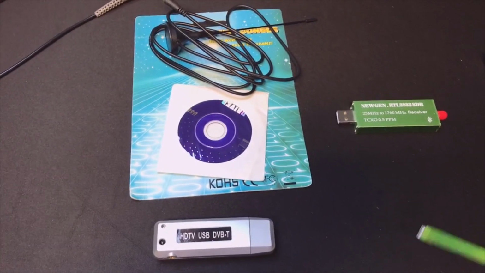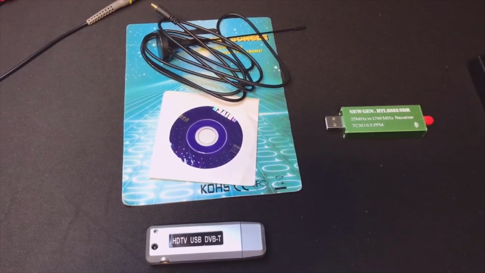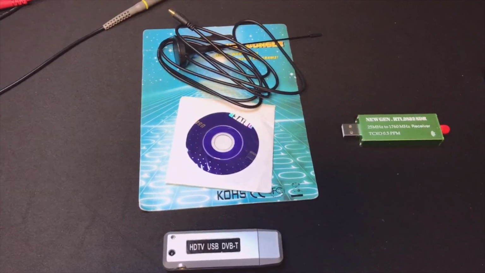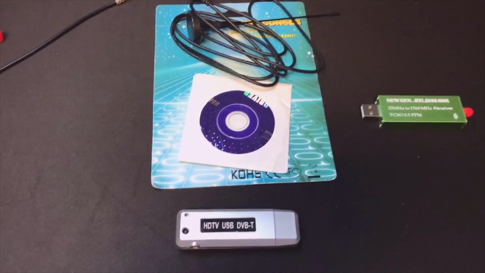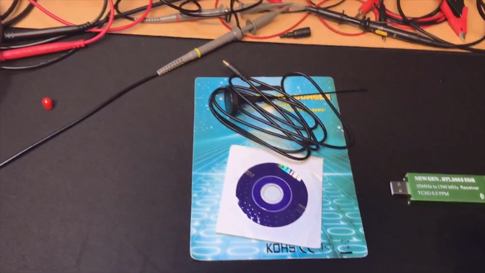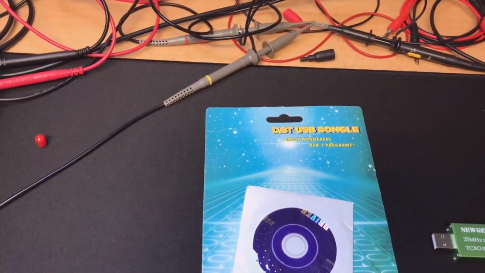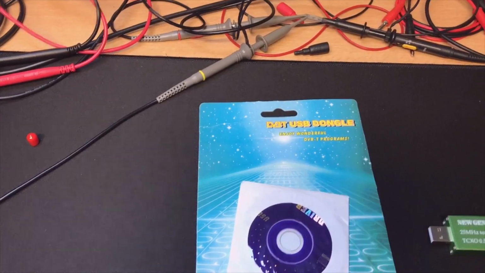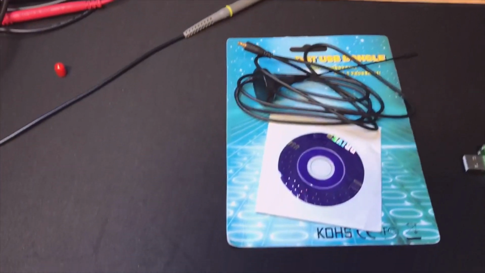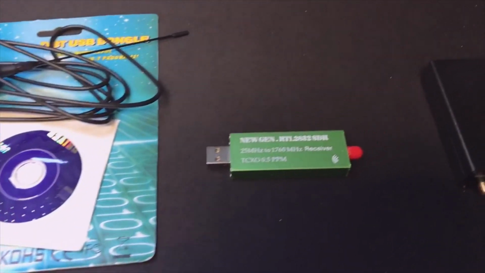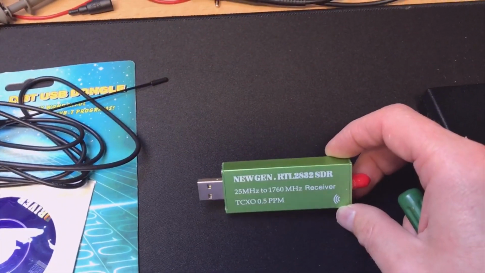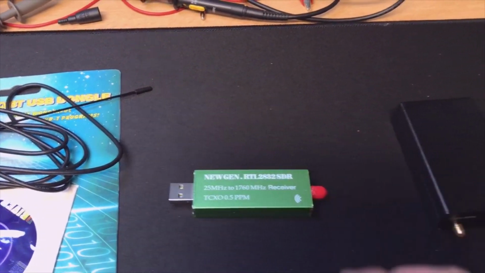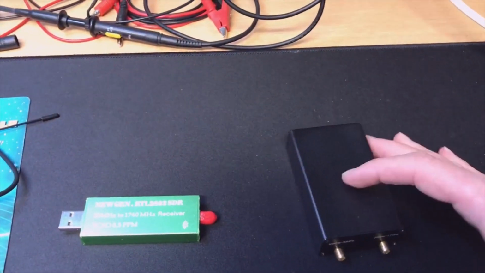The sticks come in many shapes and sizes. You find the cheapest one on eBay or on the Chinese websites. It all kind of started with these TV dongles, the DVB-T. Later they built specialized ones for SDR. They look like this. You find them around 30 euros on the internet. You have them also for 40 euros.